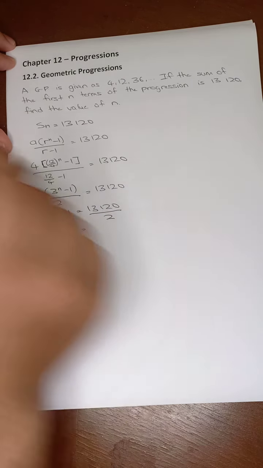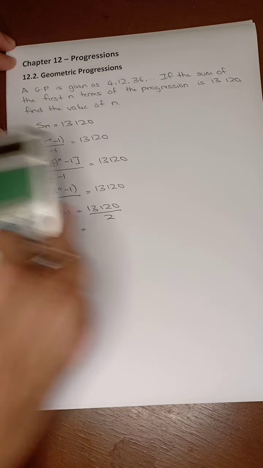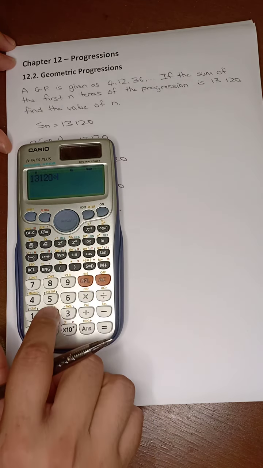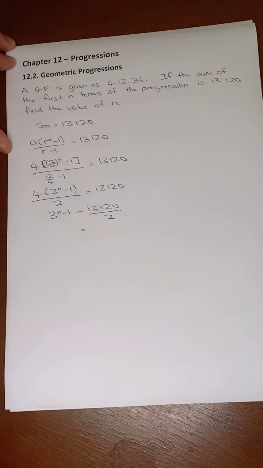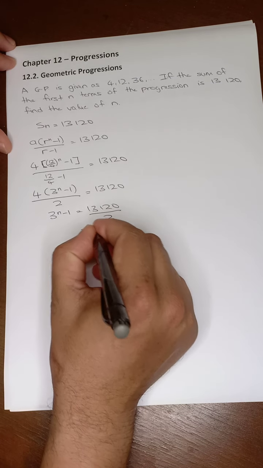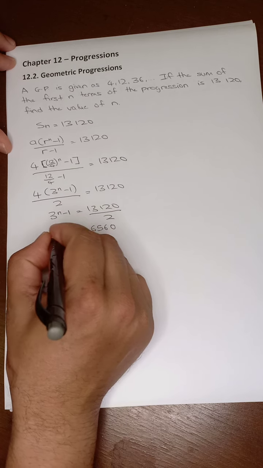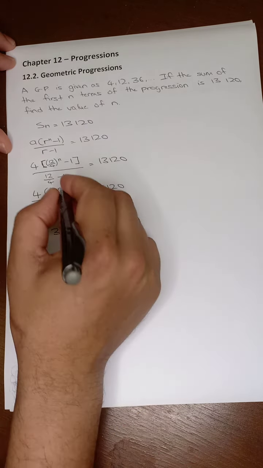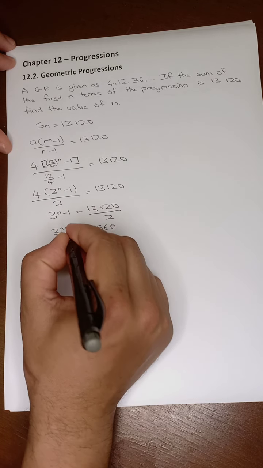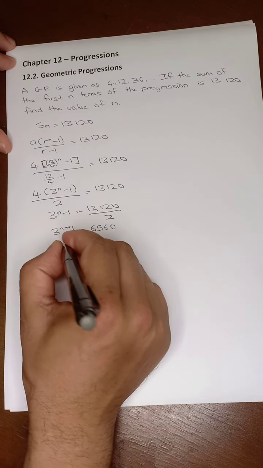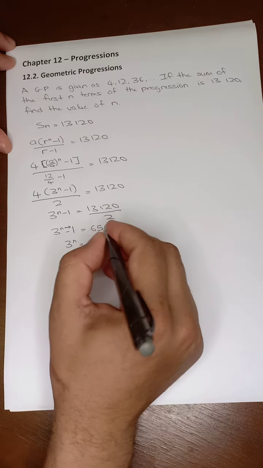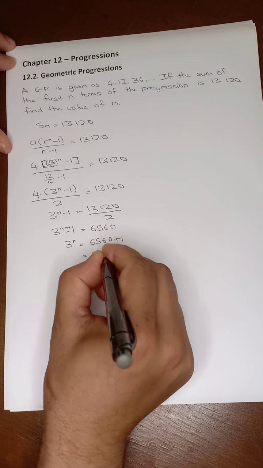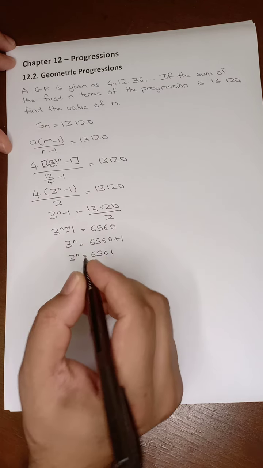So we get 13120 divided by 2, you get 6560. And this is 3^n - 1. Sorry, the minus 1 is not the power, it's the number here. So 3^n is 6560 plus 1, you get 6561, 3^n.